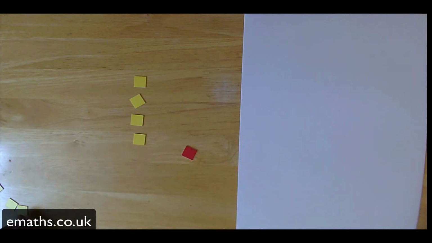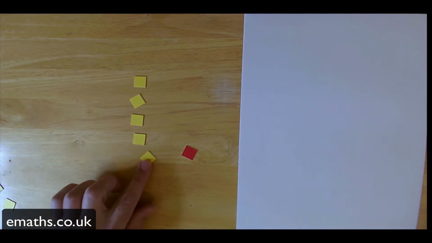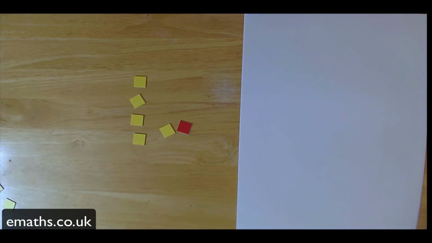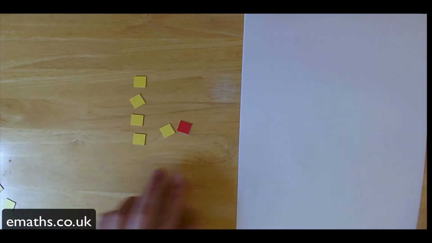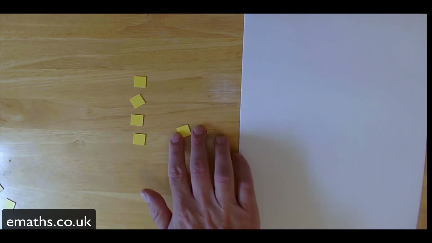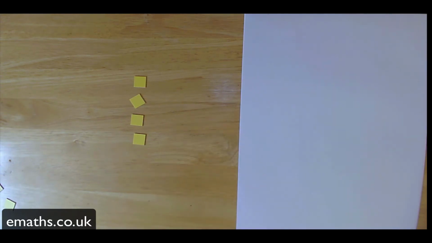We can ask the children to show us the number 4 in another way and can quite quickly convince them that this is still the number 4. We have 4 and 0. It's often helpful to show these eliminating each other.